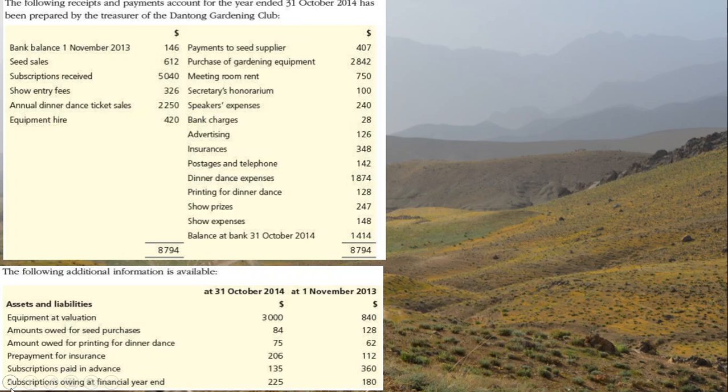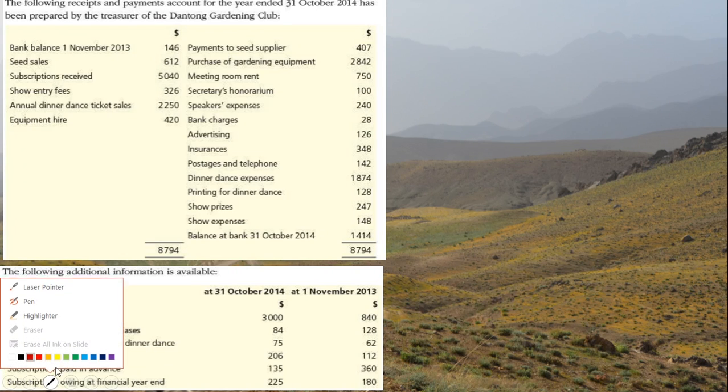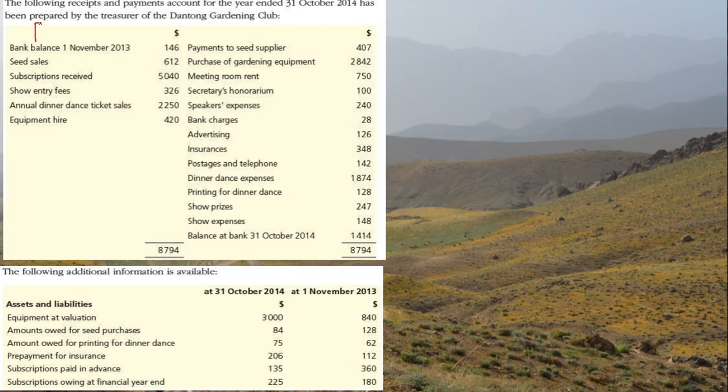On the left hand side, this is your receipt. You have receipts on the left hand side, and then you have payments on the right hand side. So this is your receipt and payment, this is the format. On the left hand side you have your bank balance at the beginning. Initially we had a bank balance of 146 and these are all receipts. Seed sales, we have received 612.